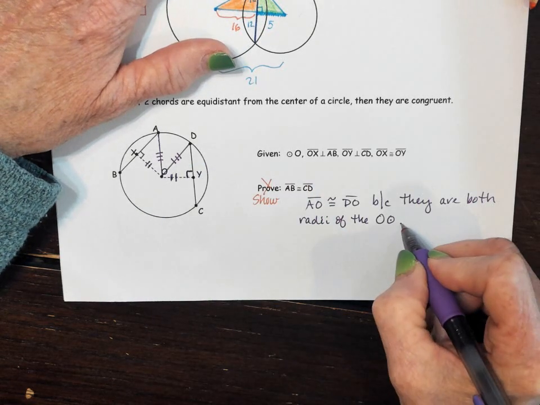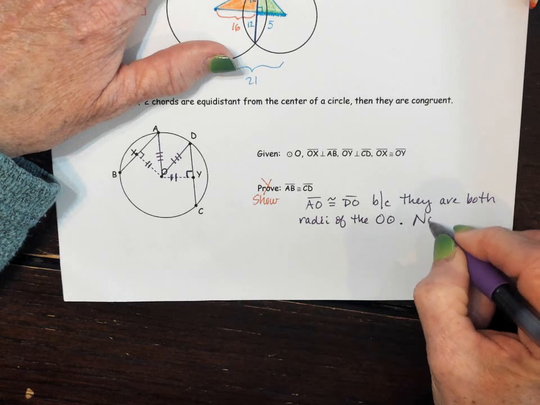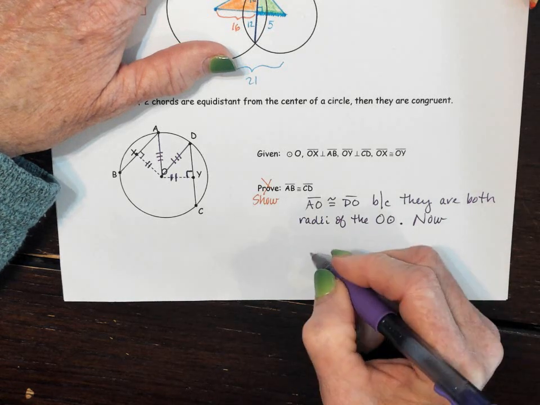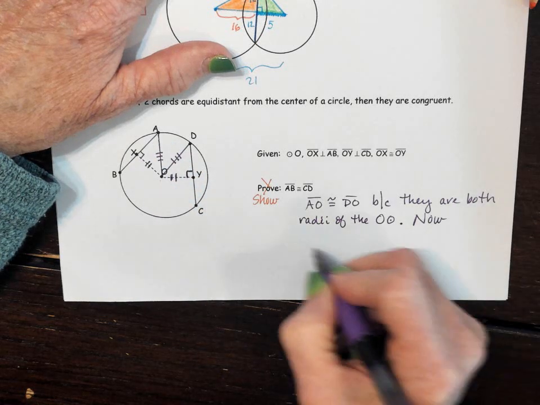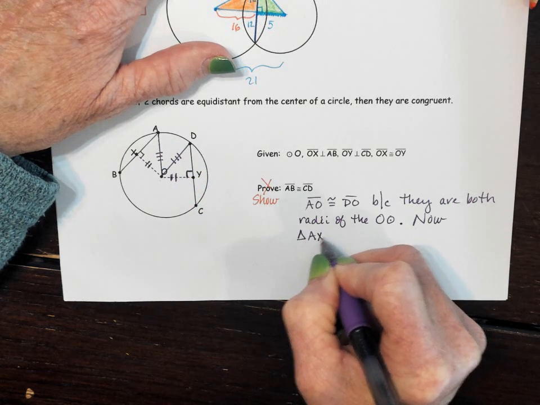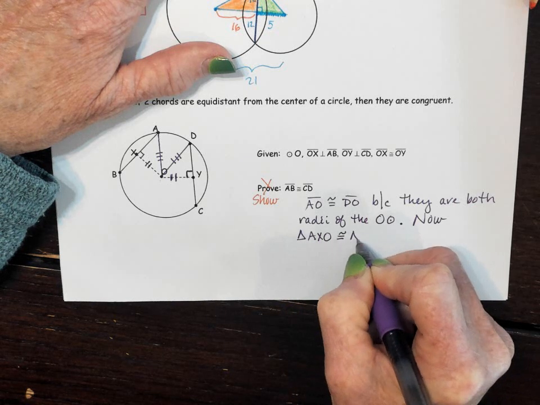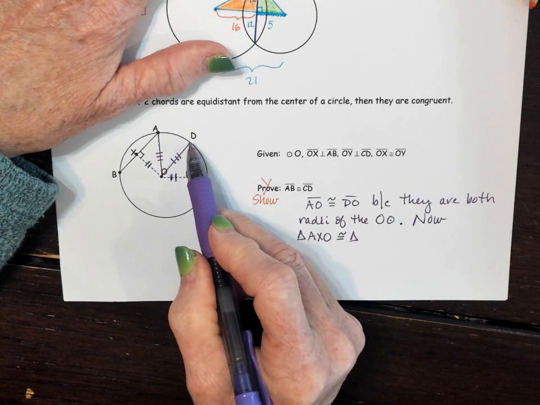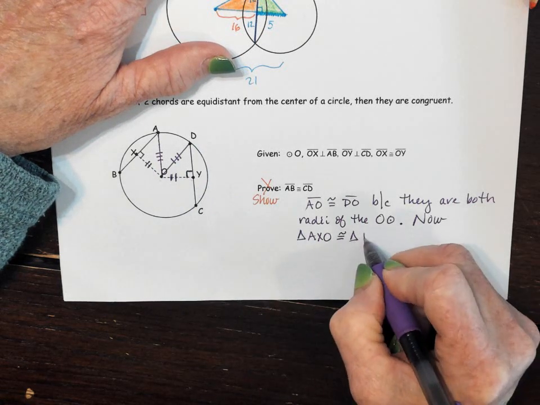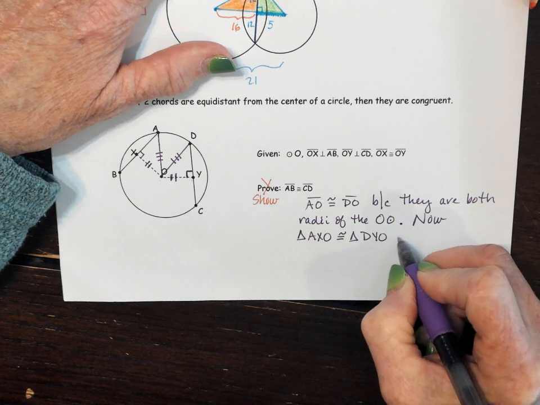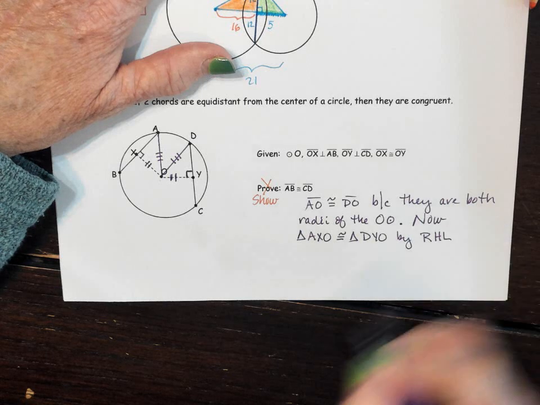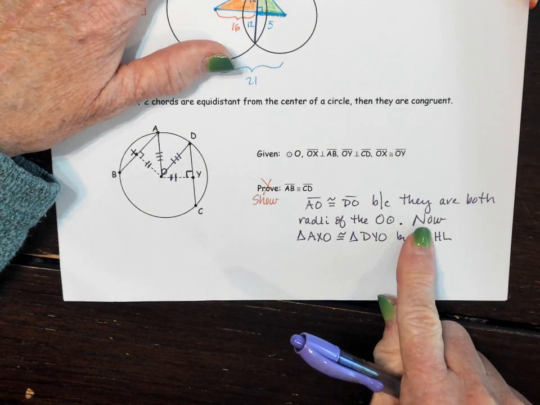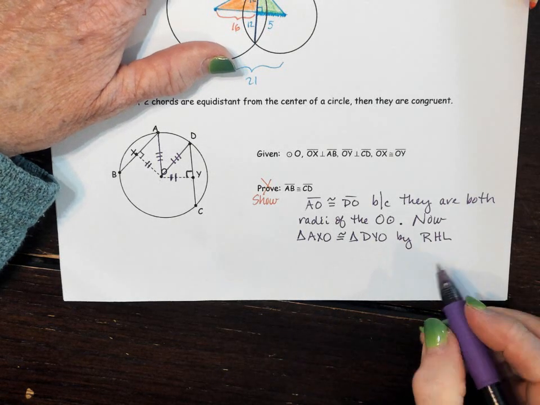Okay, now remember in your Math 1, triangle AXO is congruent to triangle DYO by right angle hypotenuse leg. Remember RHL? Some of your teachers may just have called it HL.